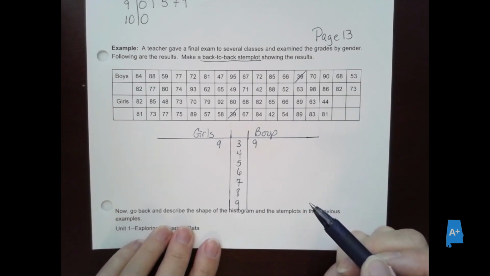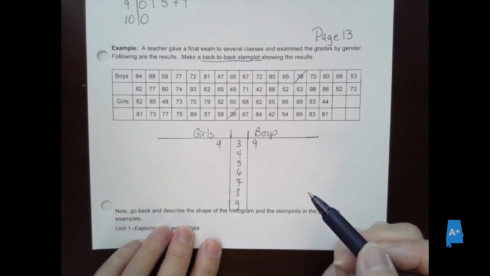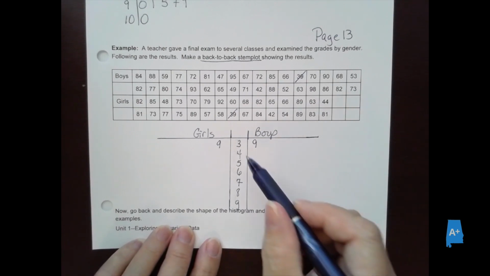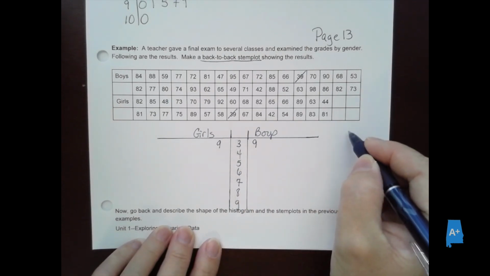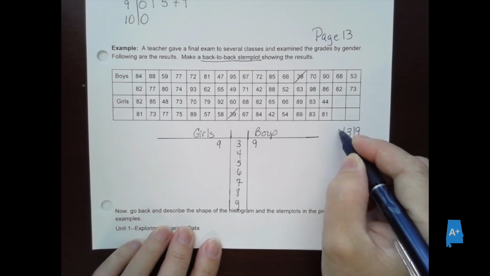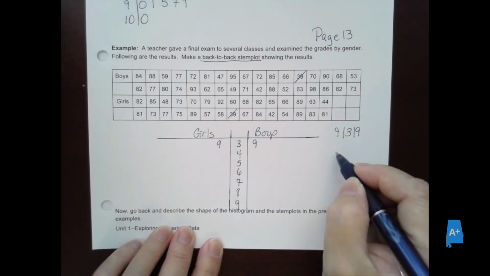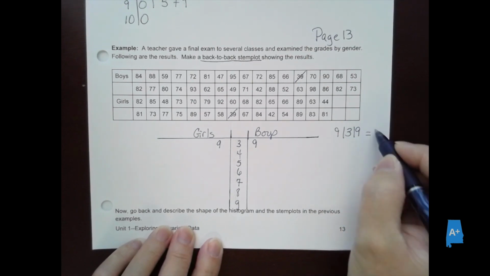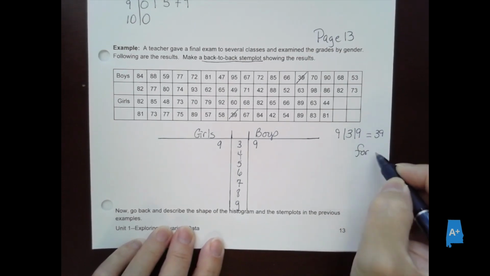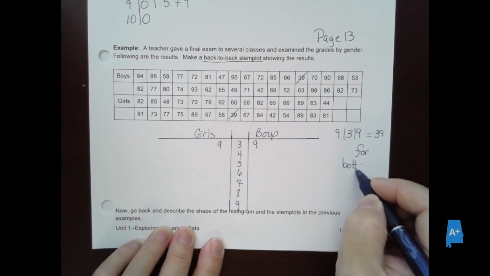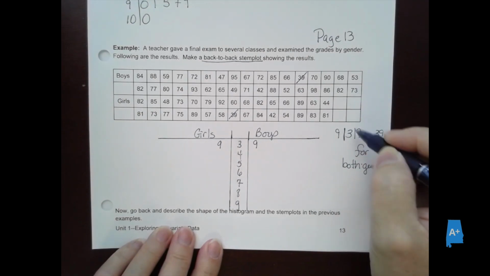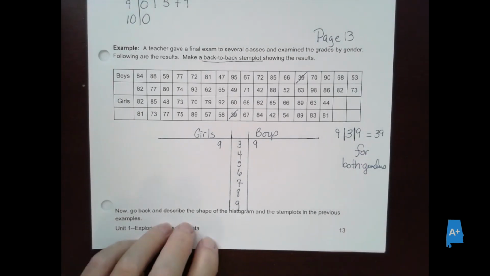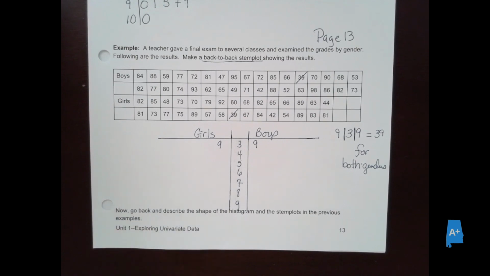Okay. And we'll have to talk about a key. I guess we're going to write a key. It's kind of confusing because they're the same number. I guess we write 3|9 is 39 for both genders. So that little thing right there means there's a 39 for both genders. Okay? All right. So I need you to go through and organize your numbers.